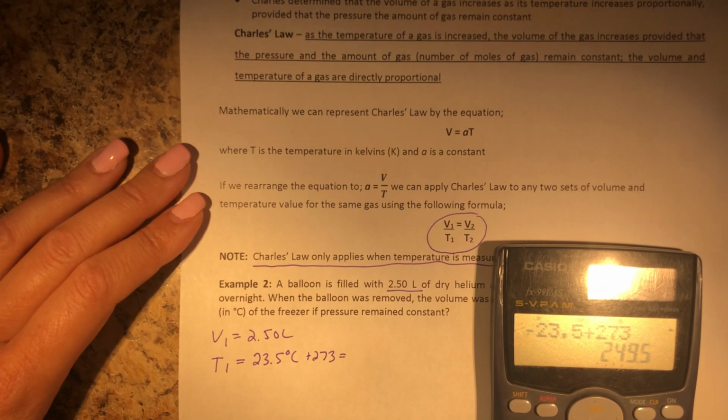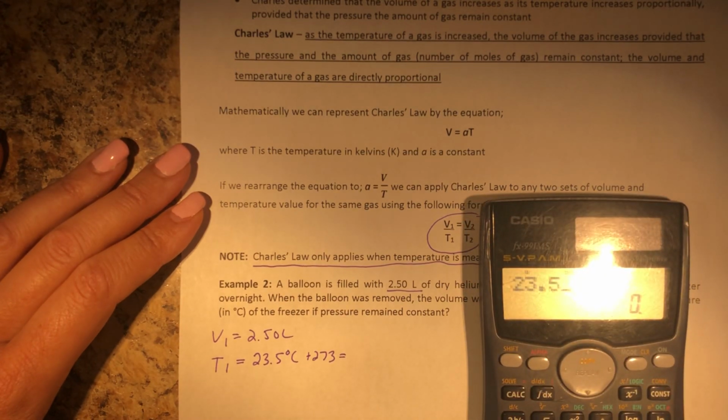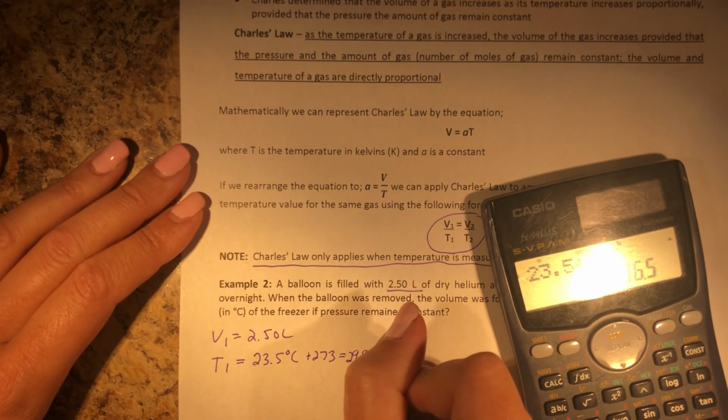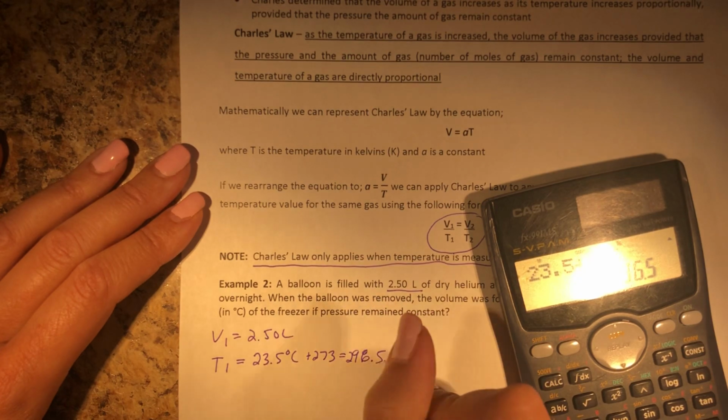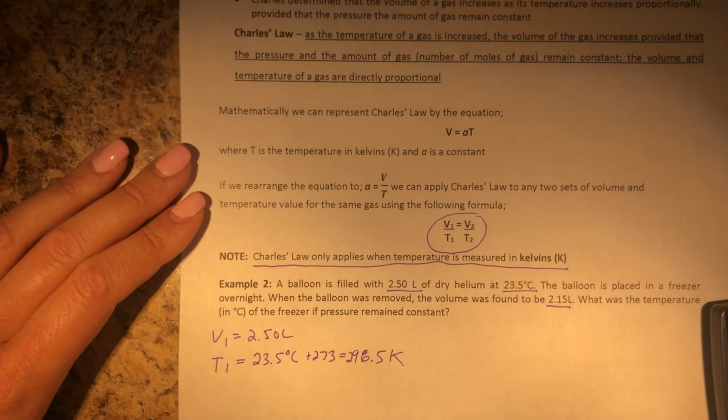That doesn't really make sense. Oh, because it's not minus, that's why. It's not a minus. So this is 23.5 plus 273. That's 296.5. We didn't really need our calculator for that, but why not? So that's just Kelvin. Remember, there's no degrees for that. 296.5.